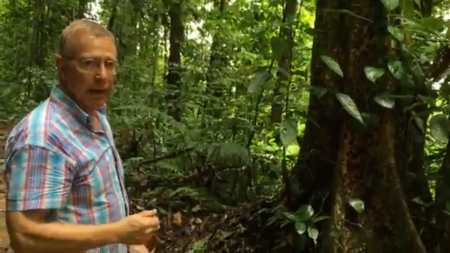So the amount of biodiversity in a rainforest is infinitely greater than is found, say, in North America or Europe. In the Amazon, there may be 400 trees in 1 acre. That's more tree species, I believe, than there are in all of Europe.